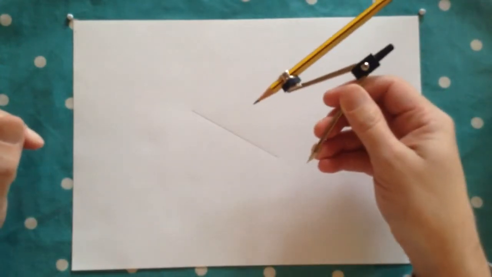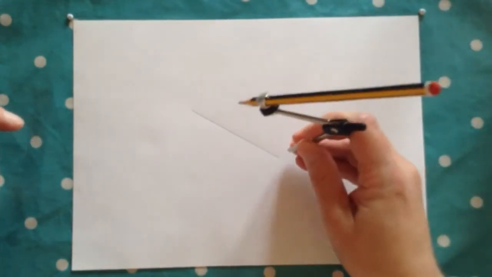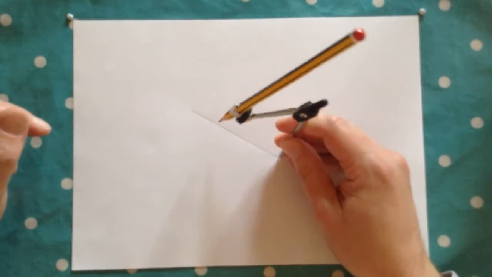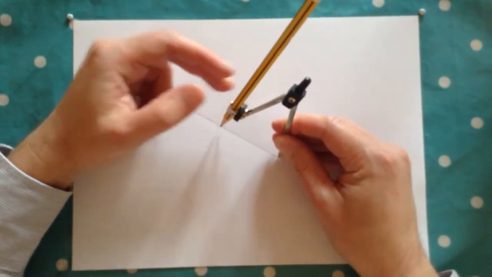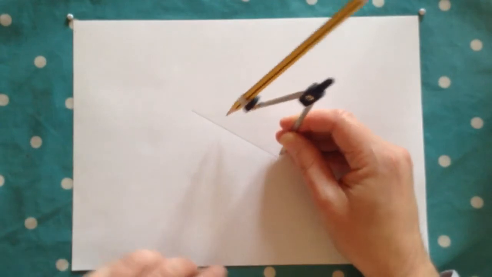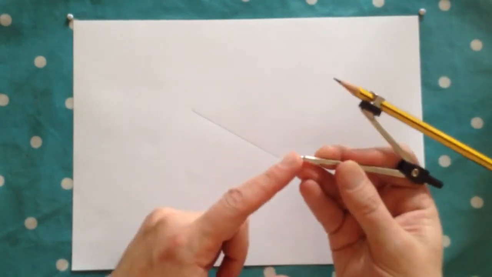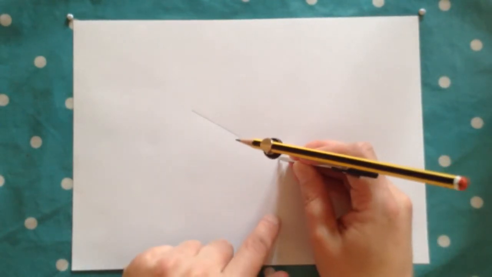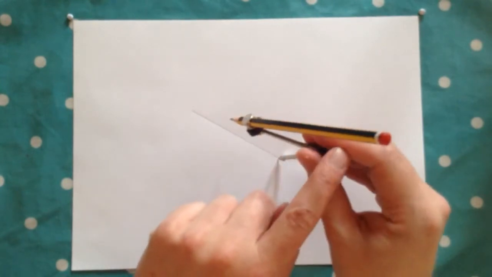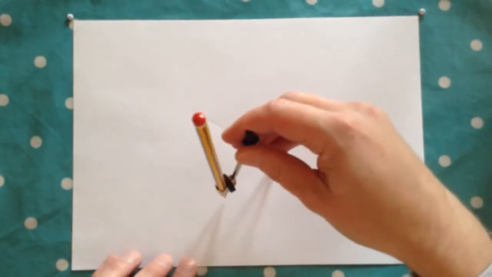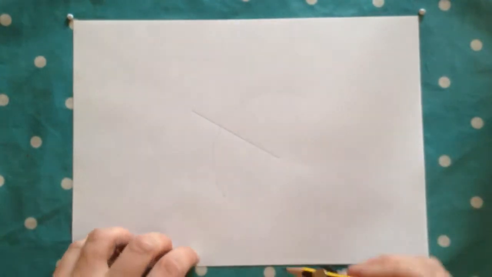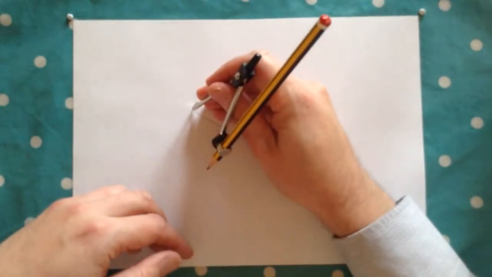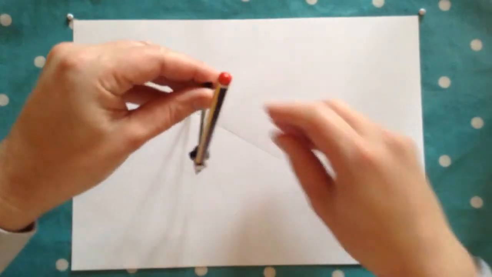So I get my compass and pencil, and the first thing to do is to make sure that I've set my compass so that it goes more than halfway along this line segment. Then I position the pointy end of the compass on the end of the line segment, and I'm going to draw an arc. I'm going to do the same thing from the other end of the line.